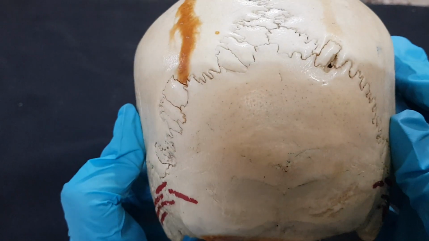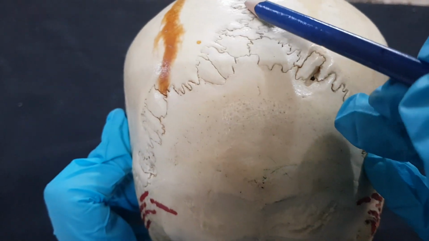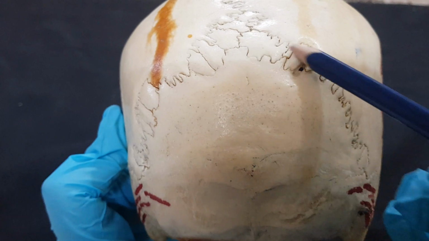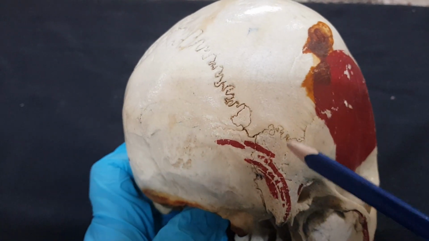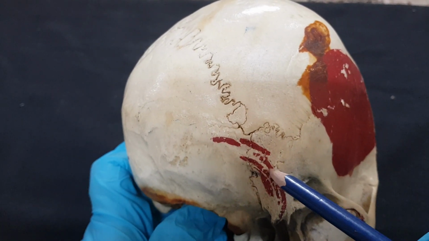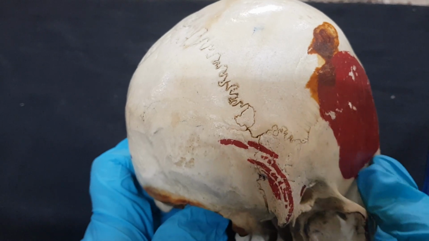On the Norma occipitalis, we see the lower end of the sagittal suture, we see the lambdoid suture, we see the occipito-mastoid suture and a parieto-mastoid suture.